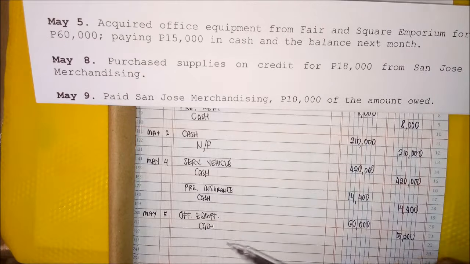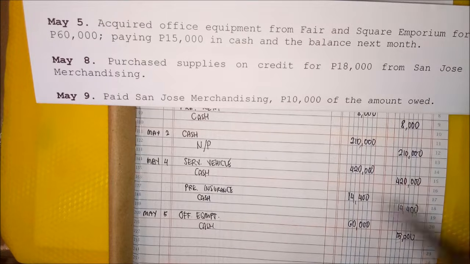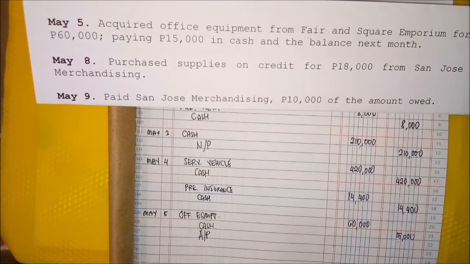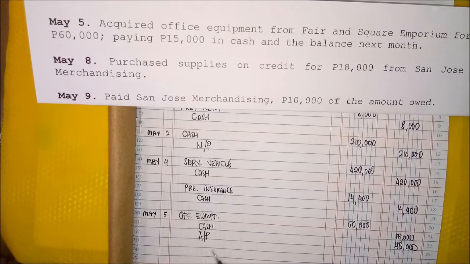So, nagbayad ng cash 15,000, nabawasan ang asset account. So, credit ang cash 15,000. And yung balance na utang is sa accounts payable, nag-increase ang liability ng business entity 45,000 pesos. Explanation, to record the acquisition of office equipment from Fair and Square.